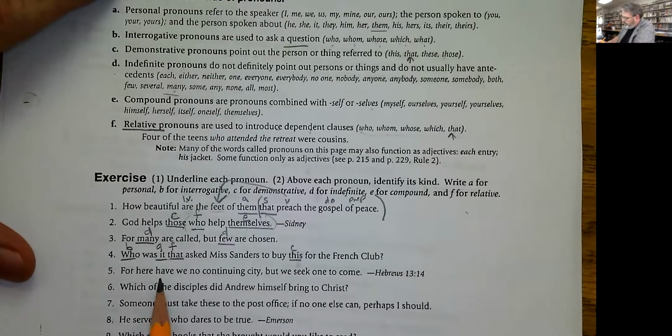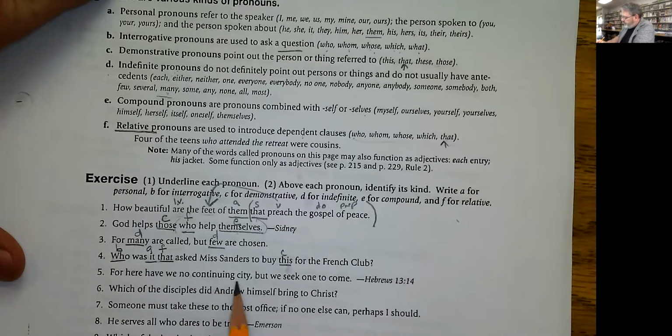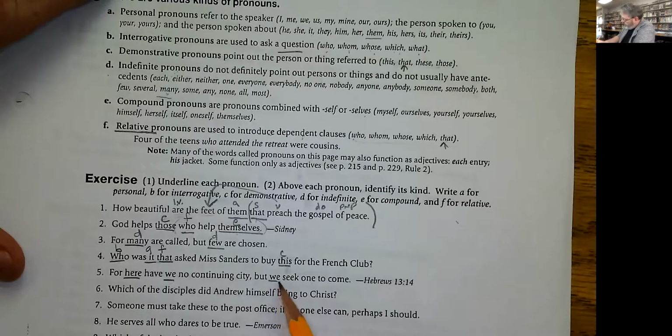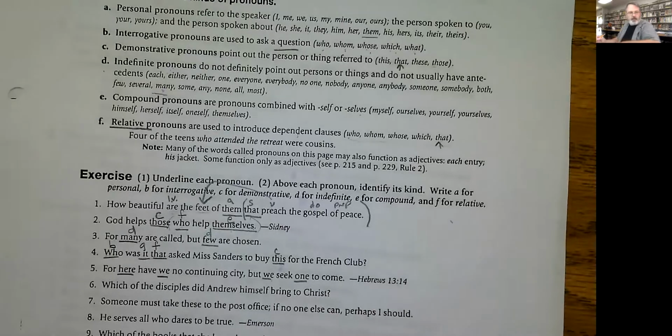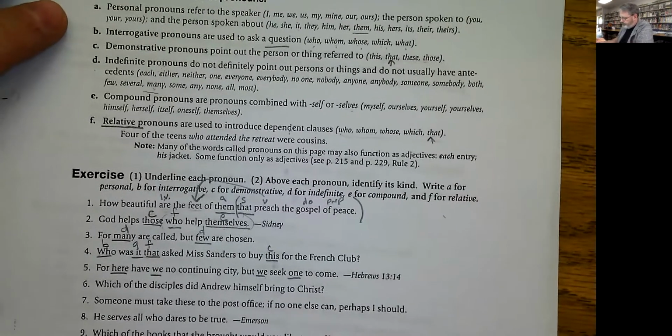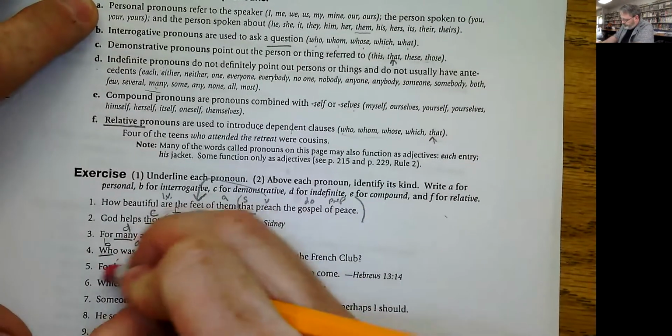For here have we no continuing city, but we seek one to come. Okay. So here, actually, here is wrong.